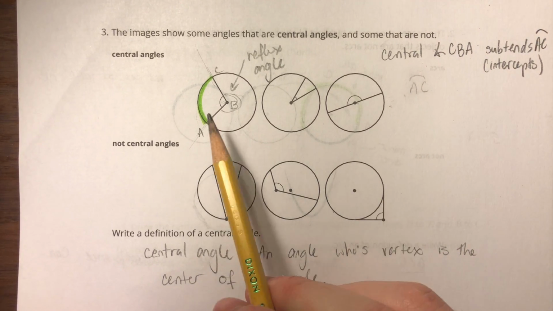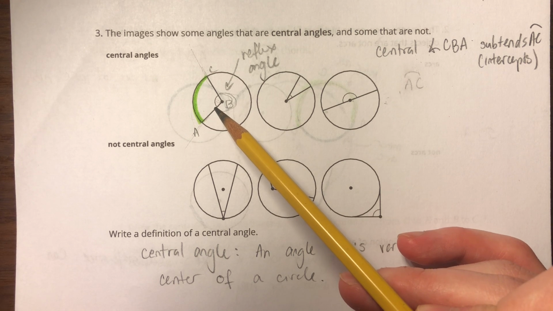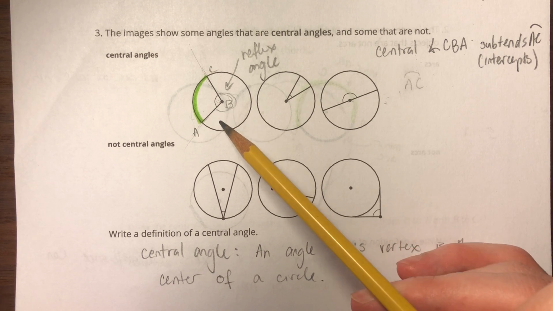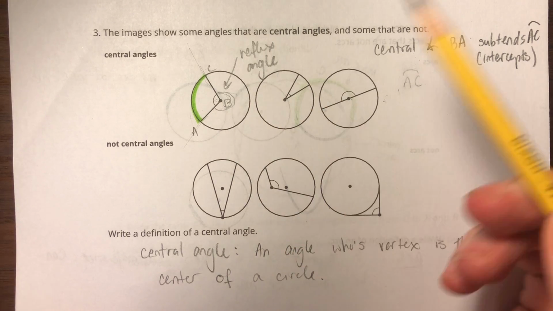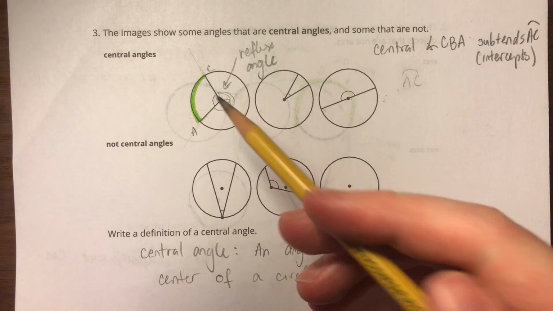Normally in this class we're going to deal with acute angles. It's rare that we're going to deal with the reflex angle, which is way more than an obtuse angle. It's above 180 degrees. If this was 90, this would be 270. We don't really deal with angles like that, so we usually stick with the acute or obtuse angle.